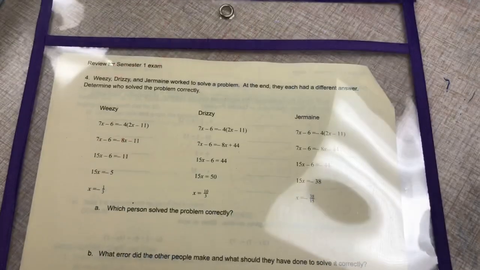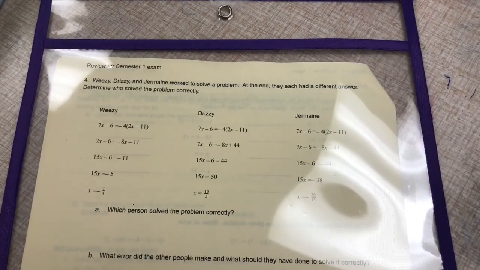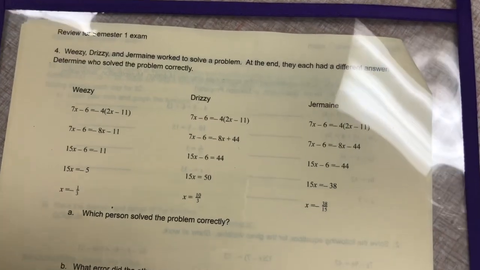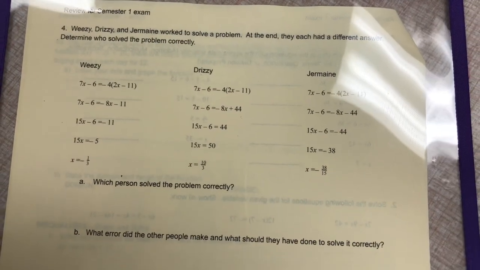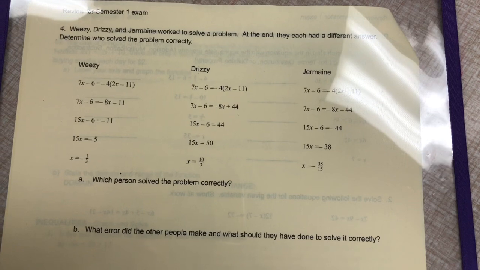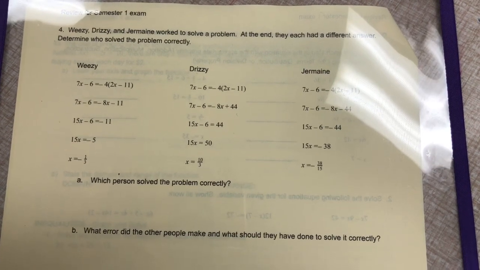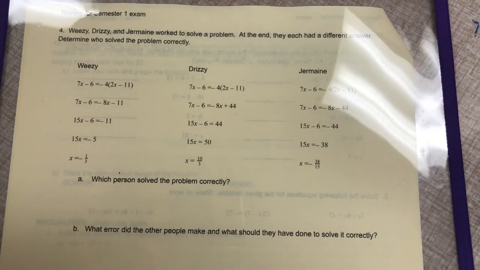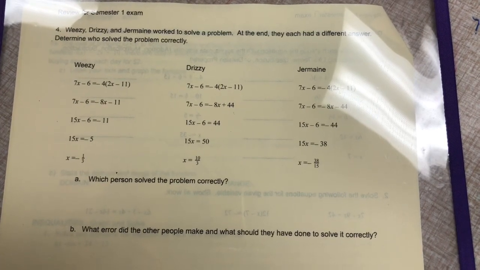This next problem, we got Wheezy, Drizzy, Jermaine. If you know, you know. And they all got their work shown for how they solve these equations. So you need to go through them each and figure out who did it right and figure out what the person did. So I might solve this on my own first to see the correct answer and then go back and take a look. So let's do that.